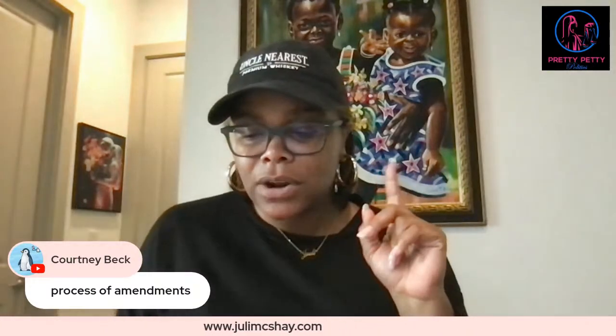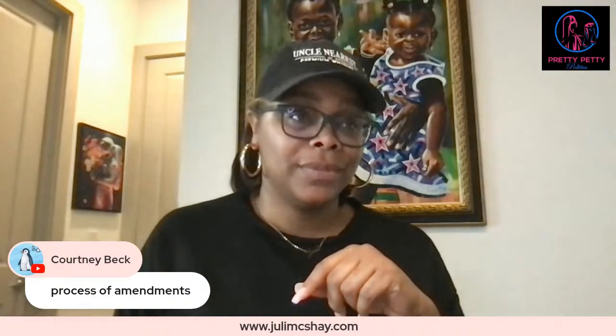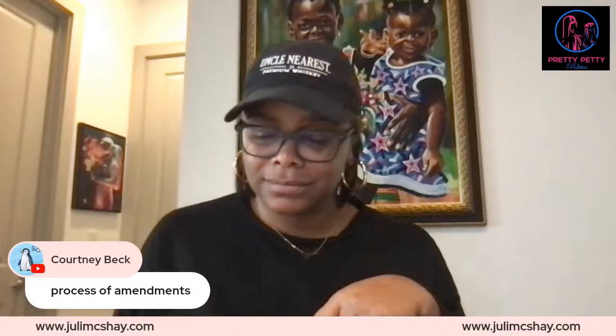So where it says in Article 5, the Congress, whenever 2/3 of both houses shall deem it necessary, shall propose amendments to this Constitution. Again, the Constitution is the preamble, 7 articles, and some signatures, okay?